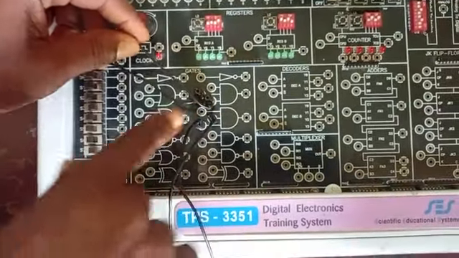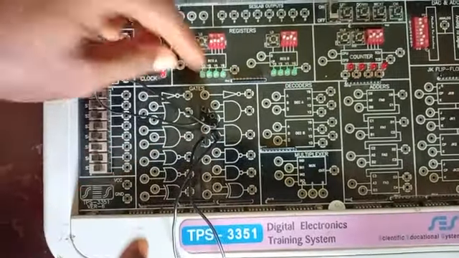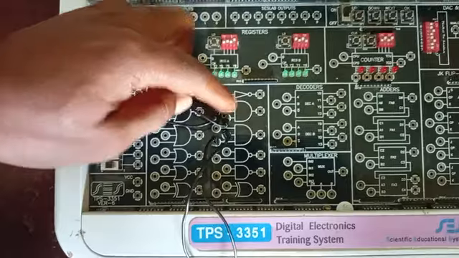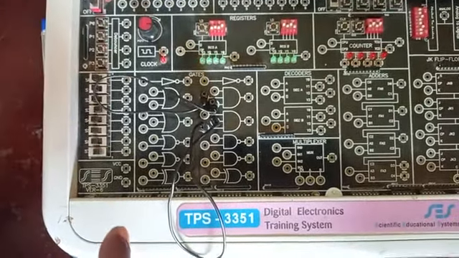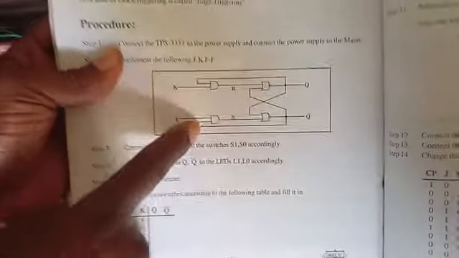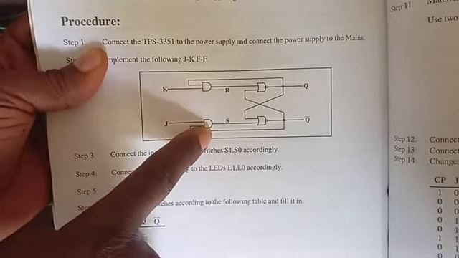This is input 1, input 2. This one will be input 1. This one will be input. Either of these can be input 2 because we have joined it together. So to make it usable for the circuit, we need 2 input here, 2 input here. AND gate with 2 input, AND gate with 2 input.